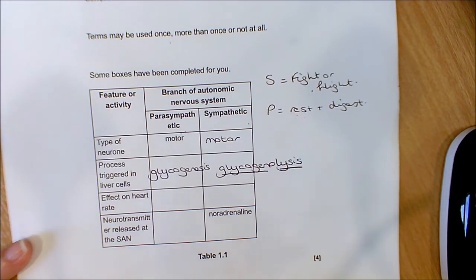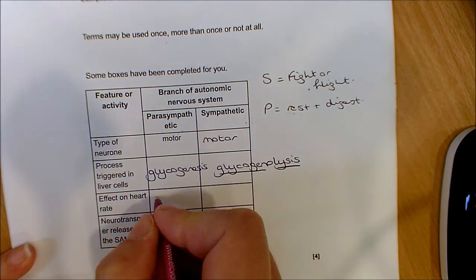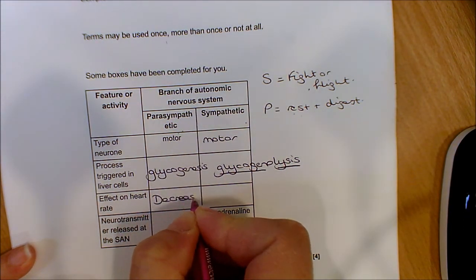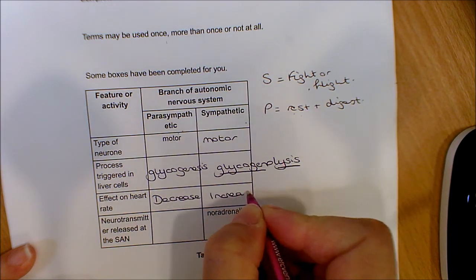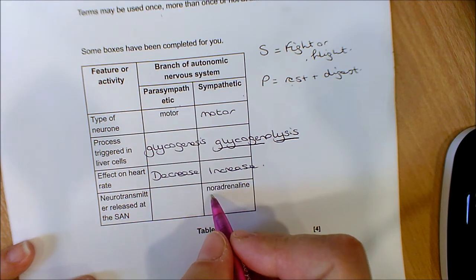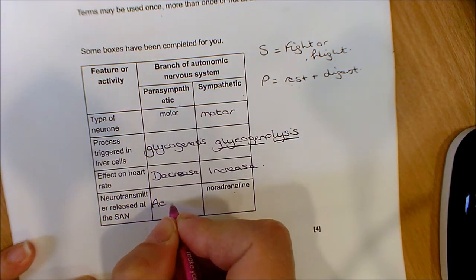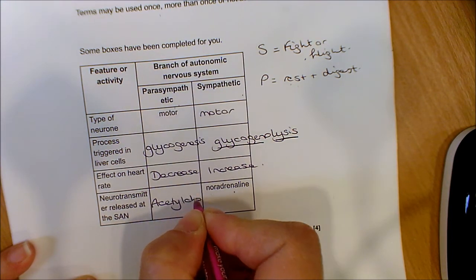Okay, so what's going to be the effect on the heart rate? So parasympathetic, rest and digest, so it's going to decrease. Sympathetic, it's going to increase. And then our two neurotransmitters are noradrenaline, and the other one, which we know for the parasympathetic, is going to be acetylcholine.